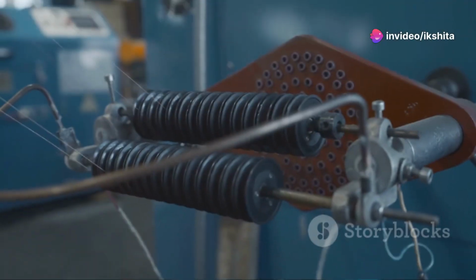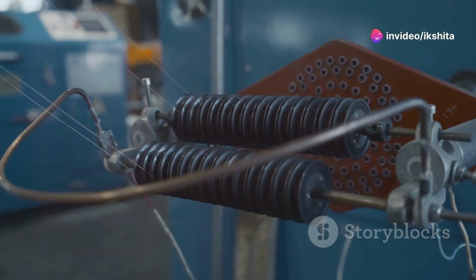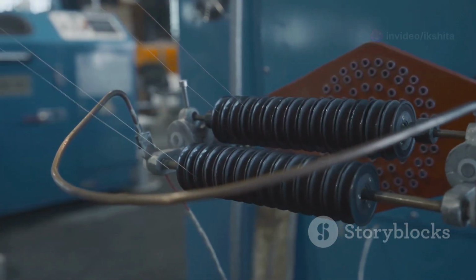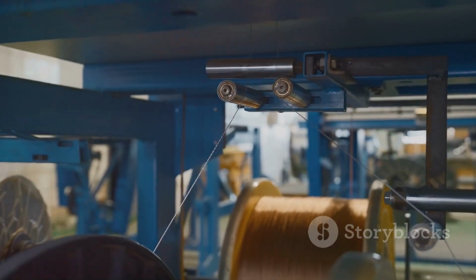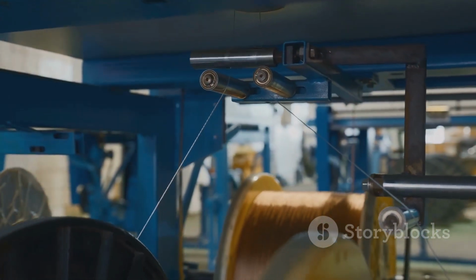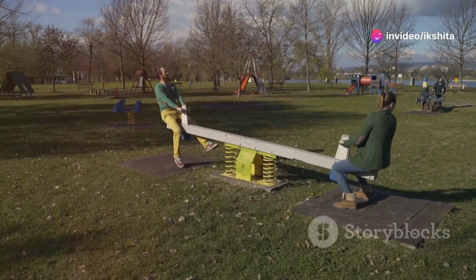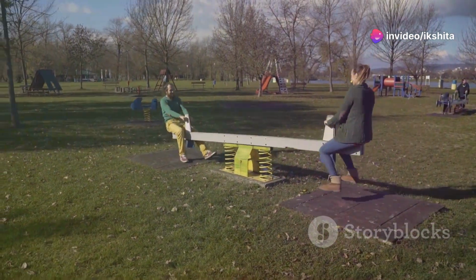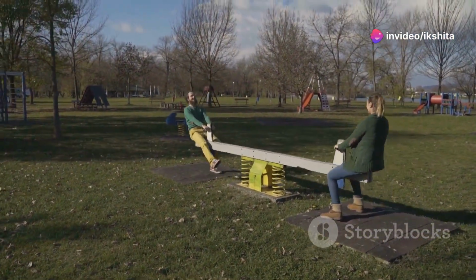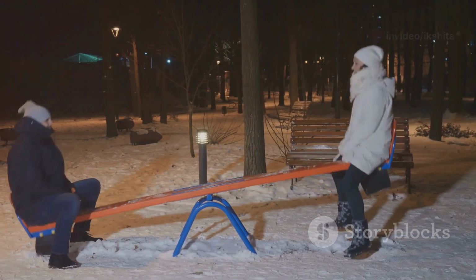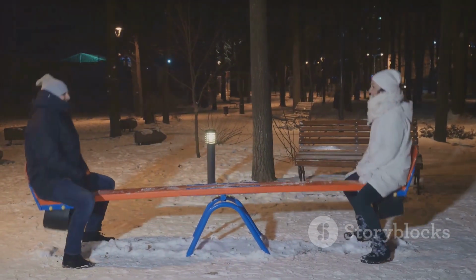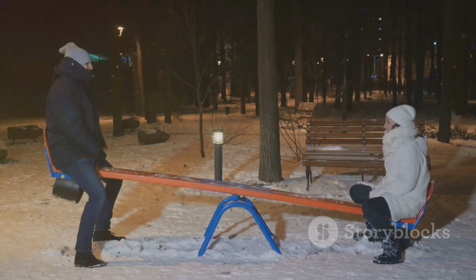reliably. One common approach is using compensating windings, additional coils placed within the machine to counteract the armature's magnetic field. This technique is essential for balancing the magnetic forces within the machine. It's like adding another person to the seesaw to maintain balance, even if someone changes position. This analogy helps visualize how compensating windings work to keep the system stable.